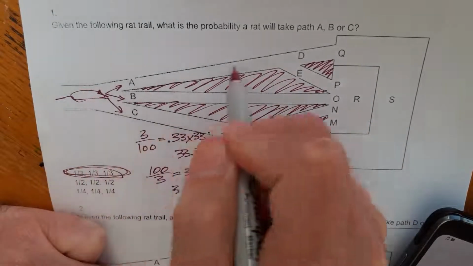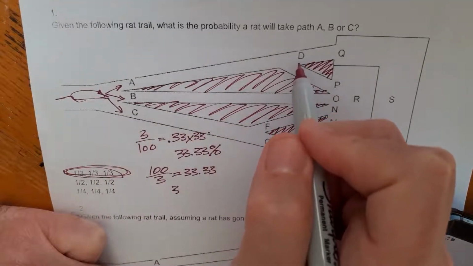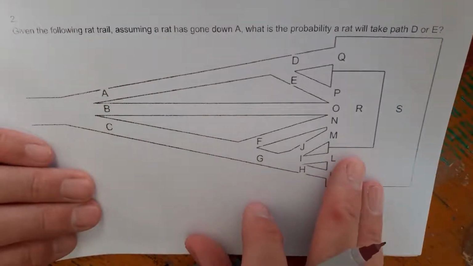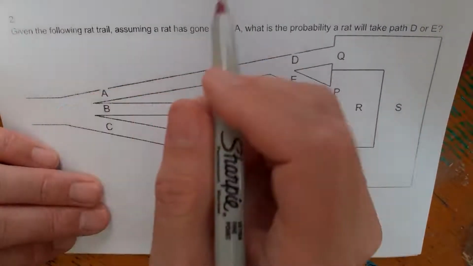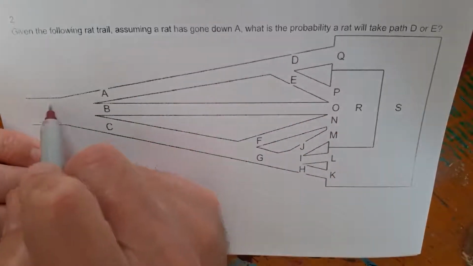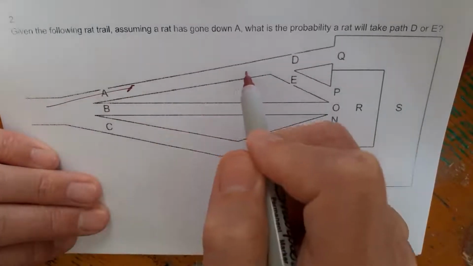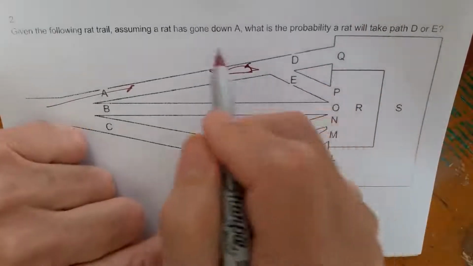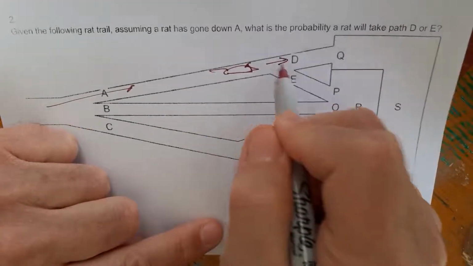So say the rat takes this tunnel down here. The question is, what's the likelihood of going down the next set of tunnels? So given the following rat trail, assuming that the rat has gone down A. So the rat went down A this way. The rat is sitting right here now. And the rat can go down D or E, here or here.